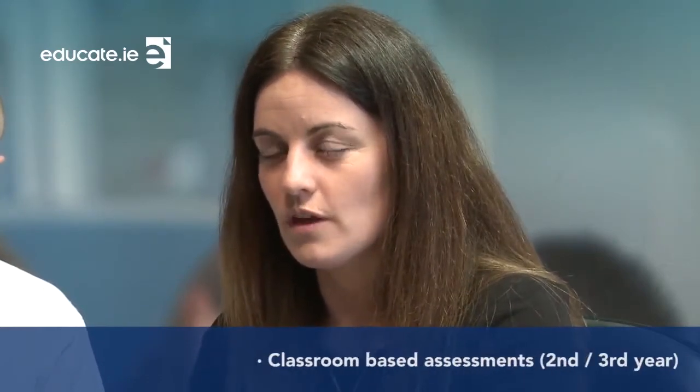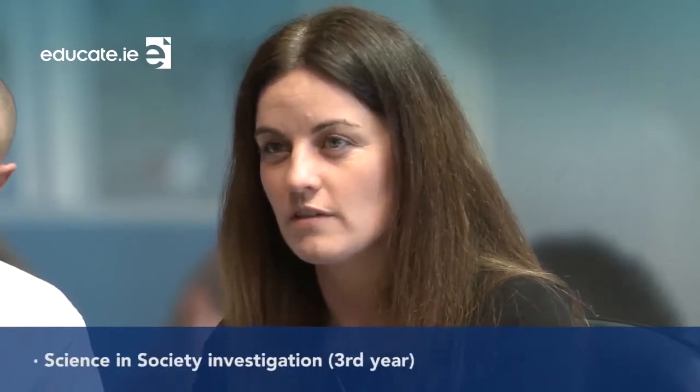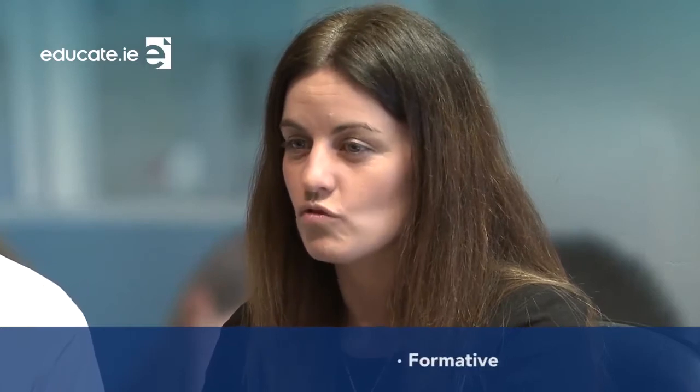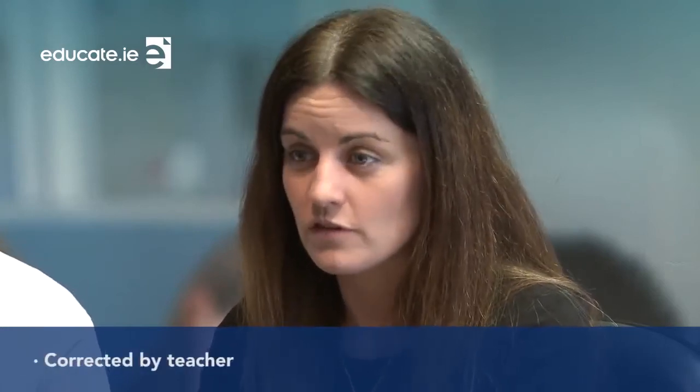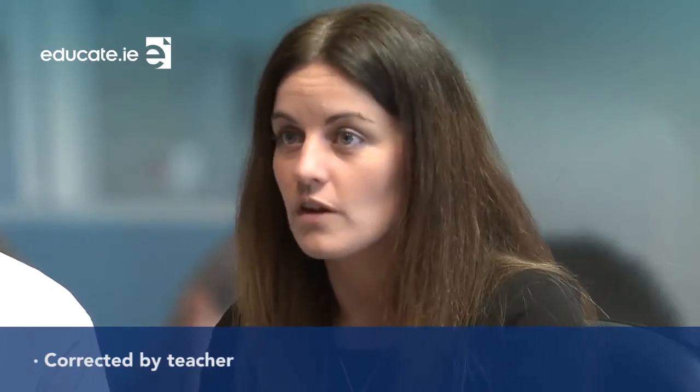In second year, they will complete what we call an extended experimental investigation, and in third year, they'll complete a science and society investigation. Now, classroom-based assessments are meant to be formative and they'll follow normal classroom routine. They're corrected by the teachers according to level descriptors, so subject departments will sit down together and look at the standard of the students' work against features of quality which will be provided by the NCCA, and the outcomes of classroom-based assessments will be recorded on the students' junior cycle profile of achievement.